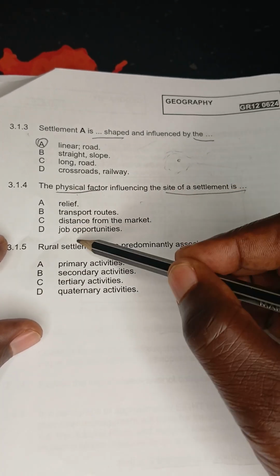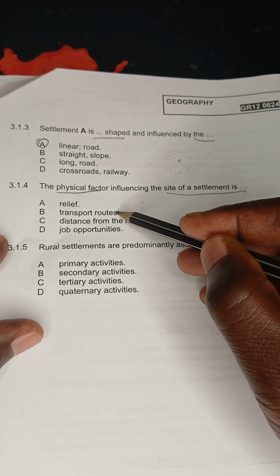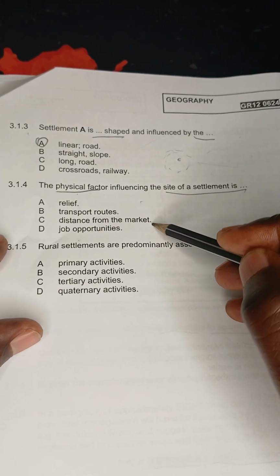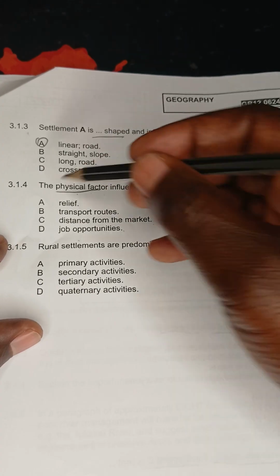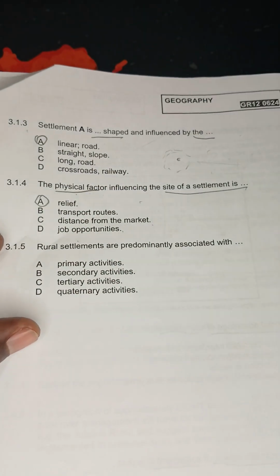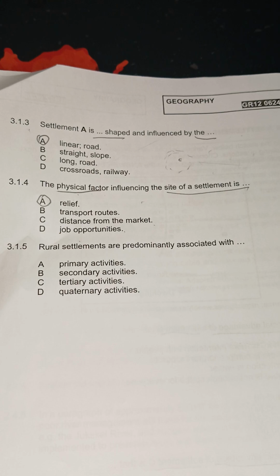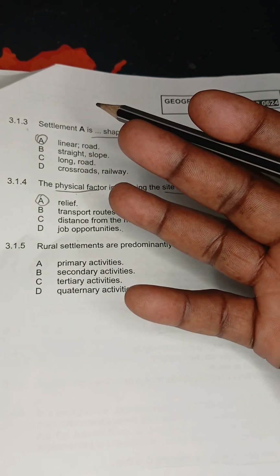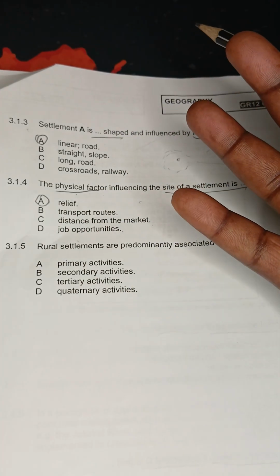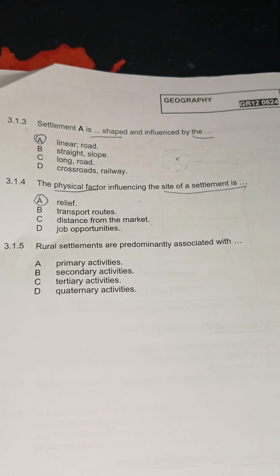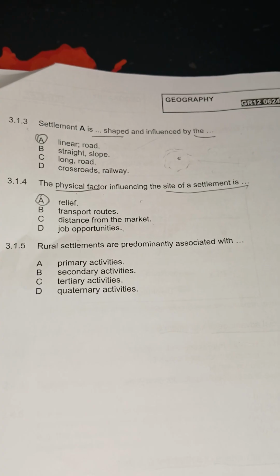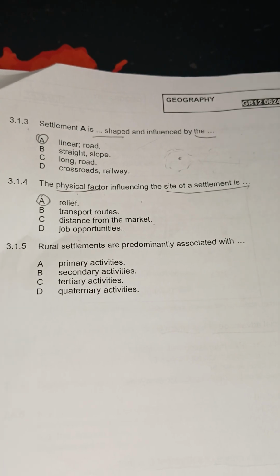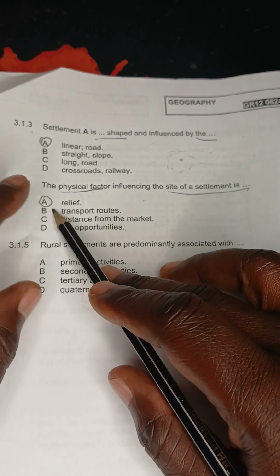So from the options that are given, transport routes is not physical, distance from the market is not physical, job opportunity is not physical, which means what is physical is what? Is our relief. You understand? That is what is physical. Can I just add something there? Where are we likely to have more settlements? Obviously on flat land. We are not likely to have more of the settlements on a steeper land. We are likely to have on a flat land. So that is something to do with the relief. So that is your physical factor, which is A.